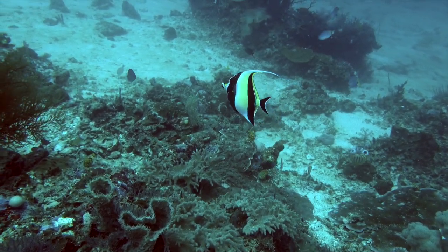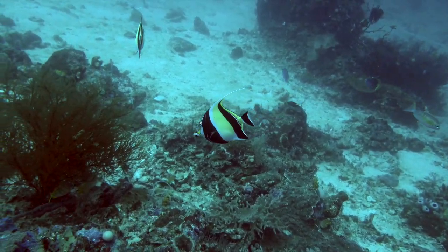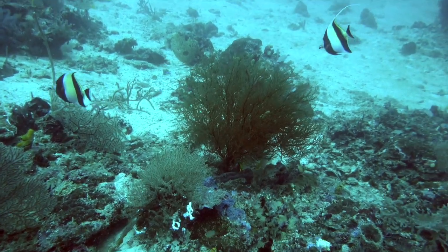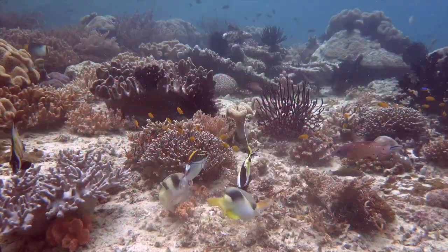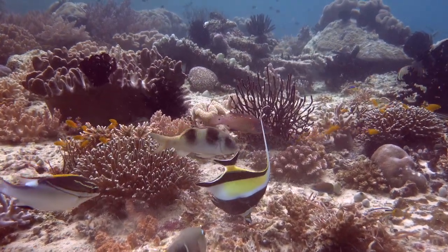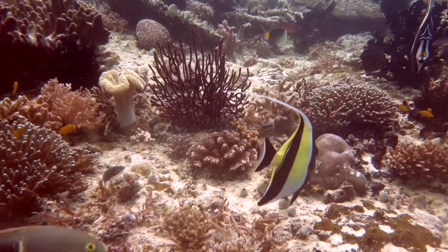The Moorish idol lives at depths of 1 to 180 meters. That's about 3 feet to about 600 feet. Feeding upon a specialized diet of very small invertebrates, Moorish idols are famously very difficult to maintain alive for any length of time in aquariums.